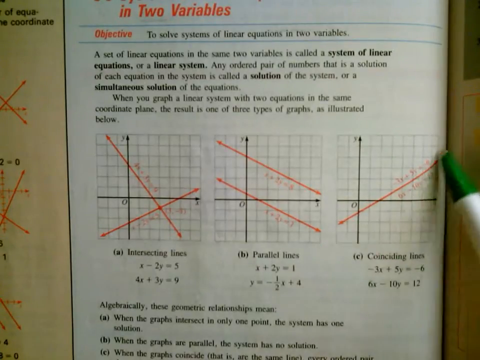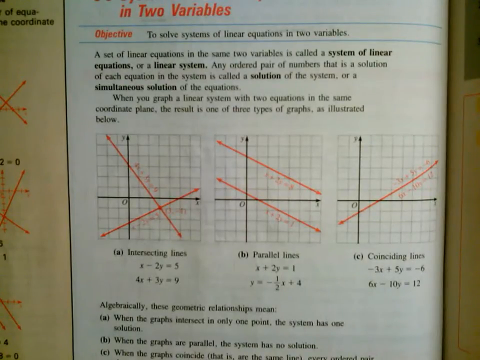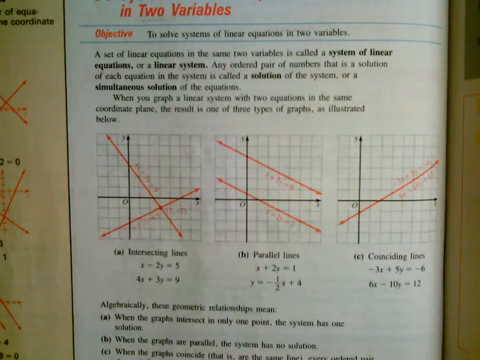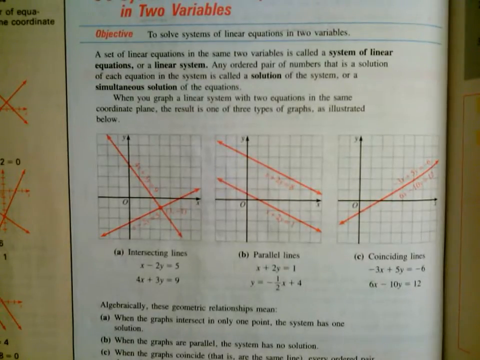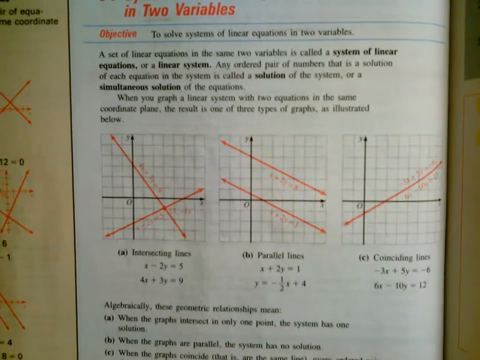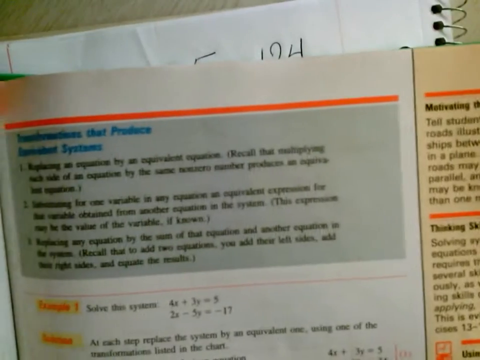So there are infinitely many solutions that fall upon that line. Now, equivalent systems are systems that have the same solution set. I'm going to go a little bit further into that once we get started, but I want to take your attention over to the top of the next page as I share this with you.